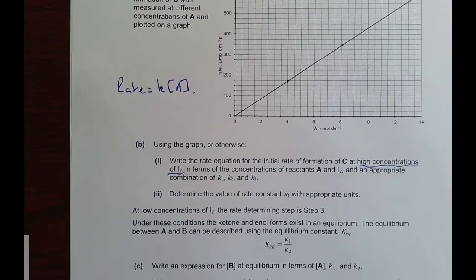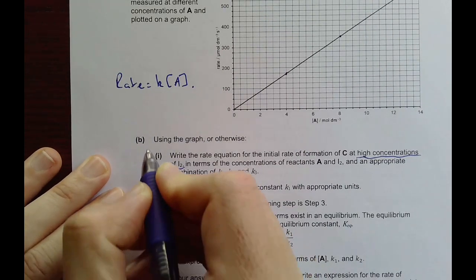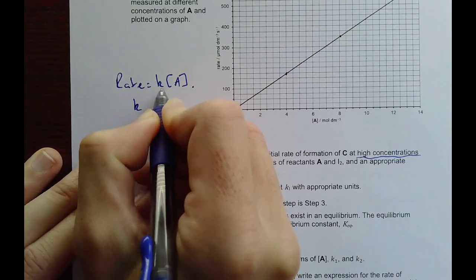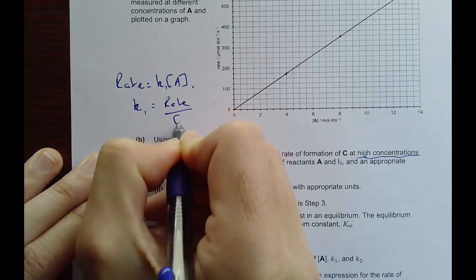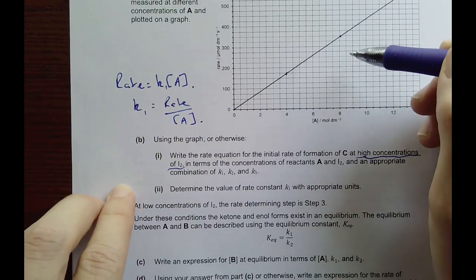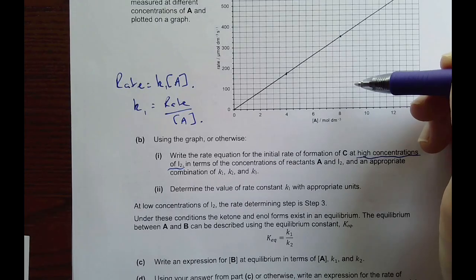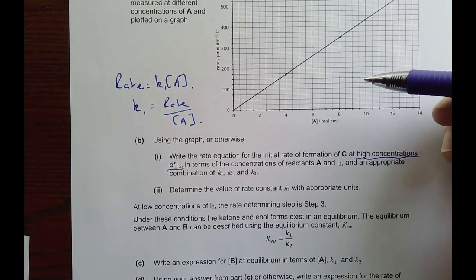So we can then go on to part 2, determine the value of the rate constant k1 with appropriate units. Well, quite obviously, the rate constant k1 is going to be equal to the rate divided by the concentration, or in other words, it's going to be equal to the gradient of this graph here. So up to you, you can work out the gradient however you want.